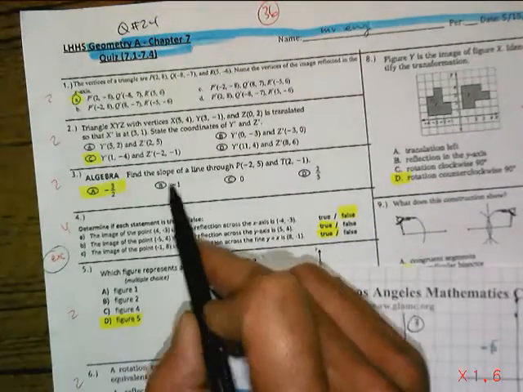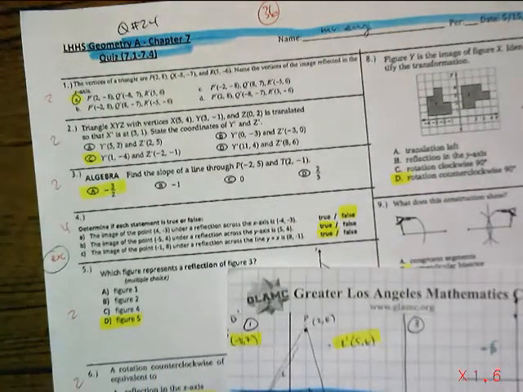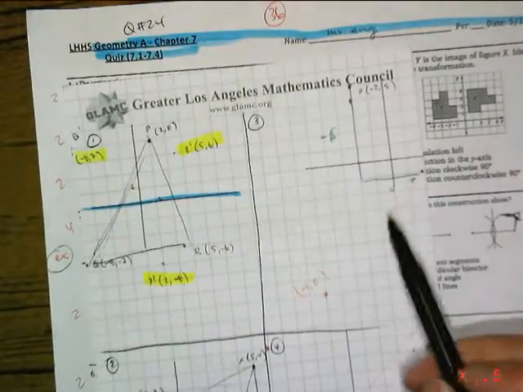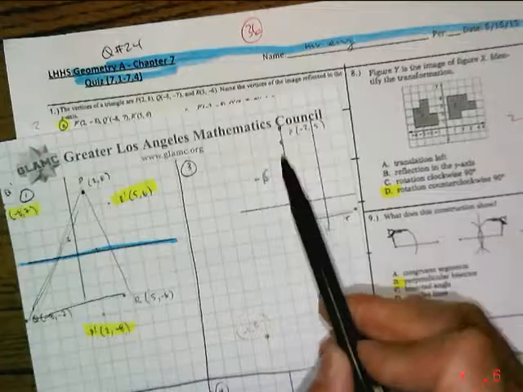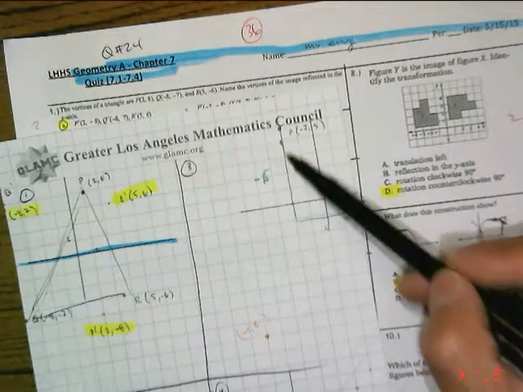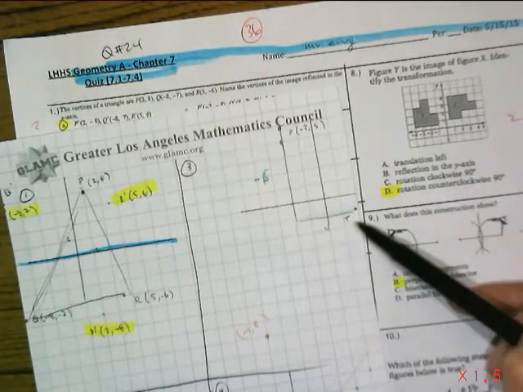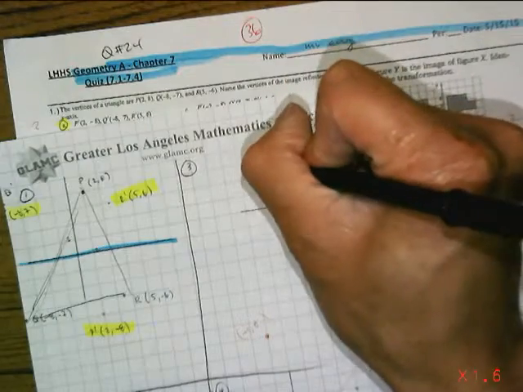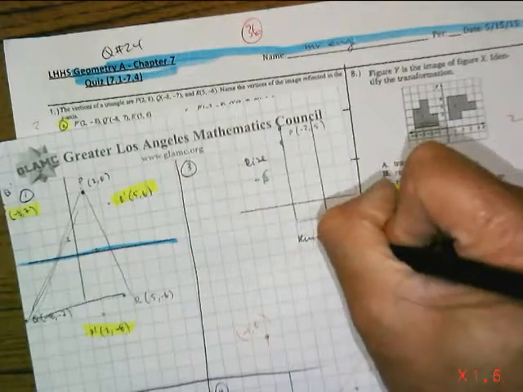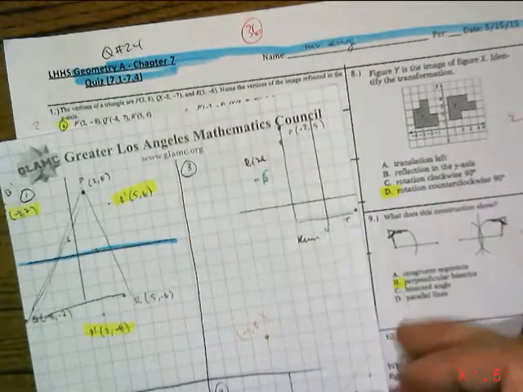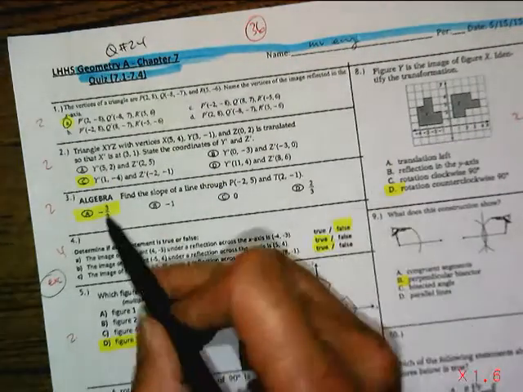Question number 3, find the slope of the line between the 2 points. That's a review question. You can just graph your ordered pairs like I did here. And I just counted my slope, so down 6, so -6, right 4, a rise of -6 and a run of +4, that would reduce to -3/2. That would be choice A.